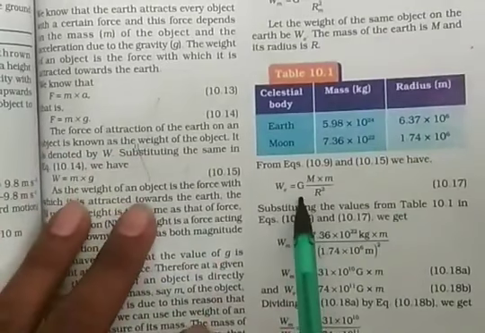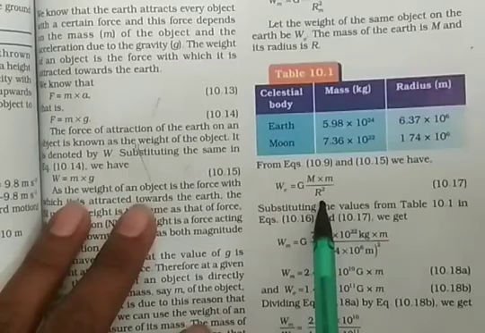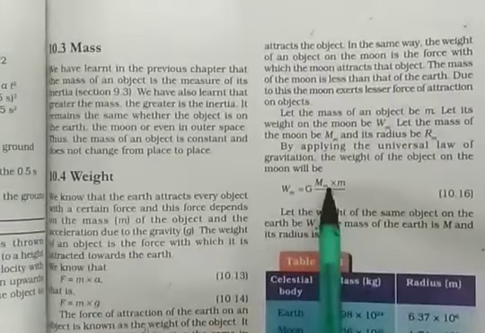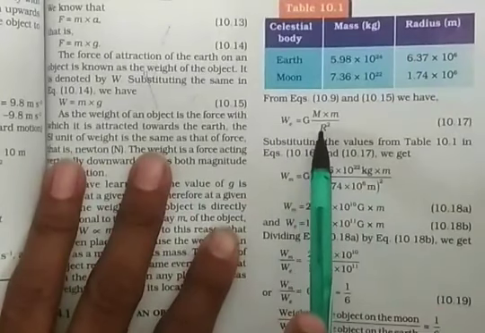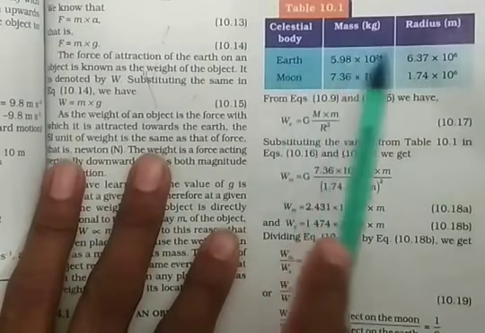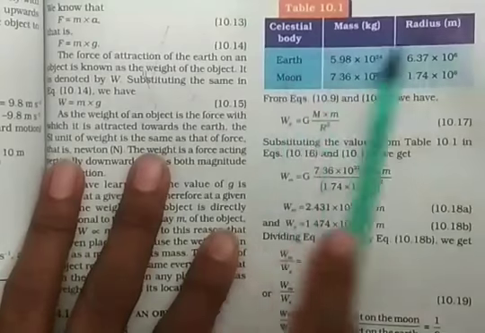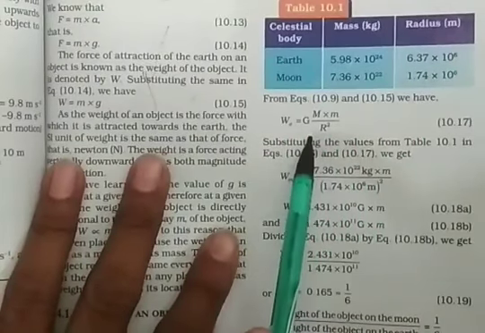And we will replace all the corresponding values of the earth in this equation. Okay? So when we replace that, we will get this equation. Now when we substitute the values of the earth mass and earth radius in this formula, what will we get?